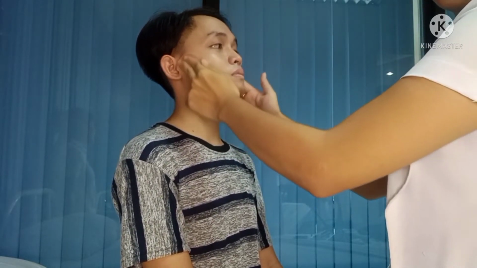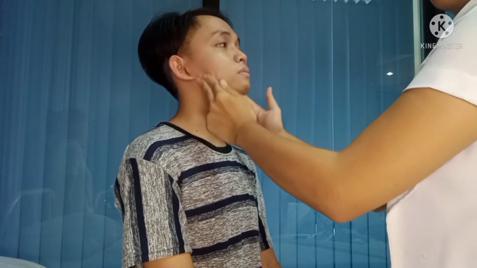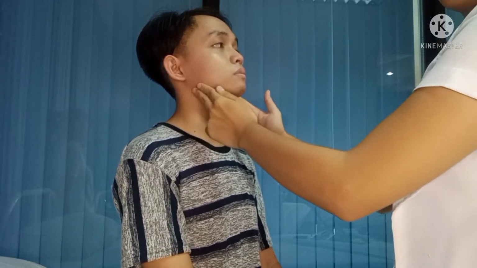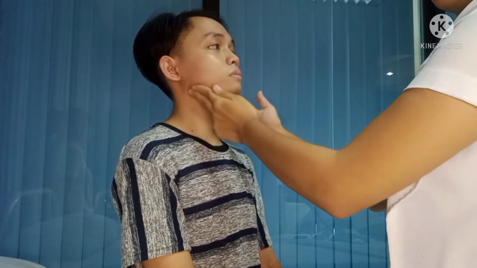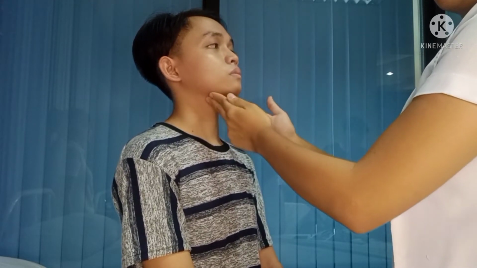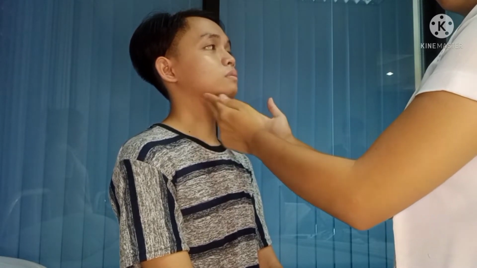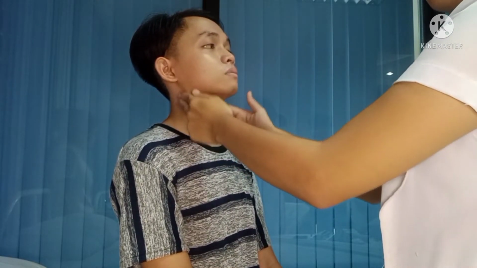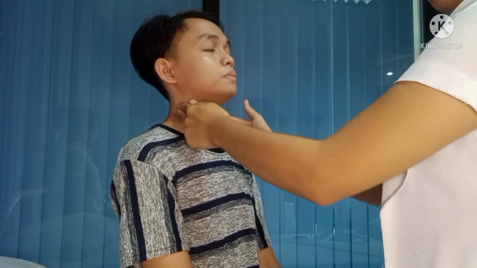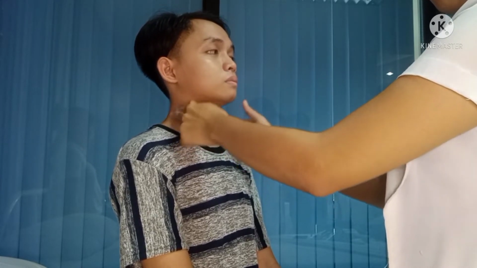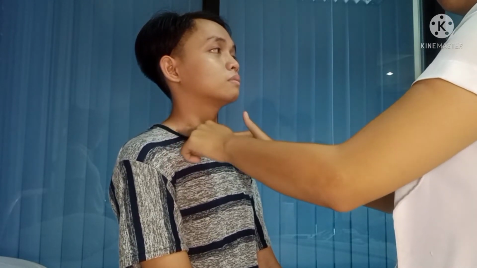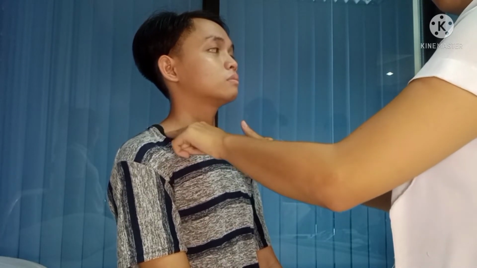Then palpate the jugular digastric. Then mandibular. Palpate submental, superficial cervical, then proceed palpation into the deep cervical chain. Then palpate posterior cervical and palpate right above the clavicle, the supraclavicular. Then check for any abnormalities such as tenderness.